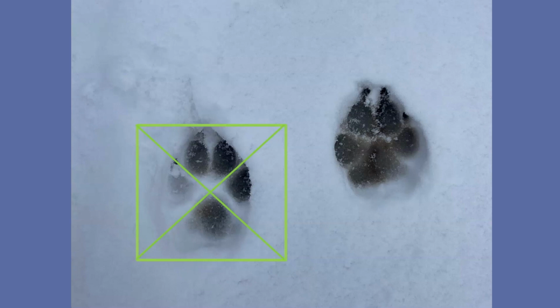Just as an example, we've got some prints here. What I've tried to do with the first one is I've started to try and get the cross shape straight through the toe pads, but you can see at the bottom that crosses through the pad at the base of the foot. So we would probably assume that what we have got here is not a fox print. And of course, I know it's not a fox print because I know who took the picture.